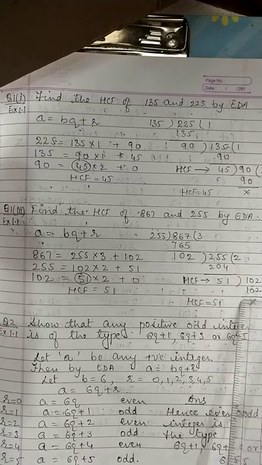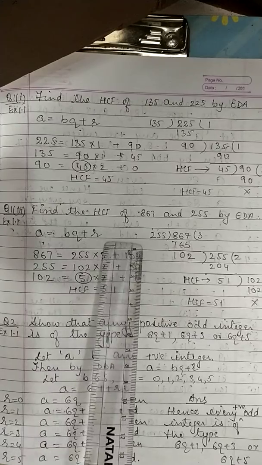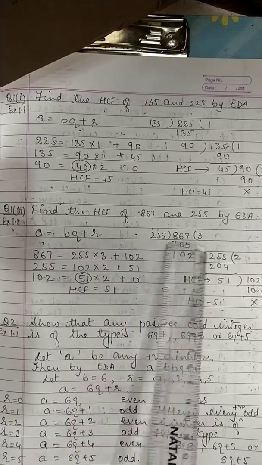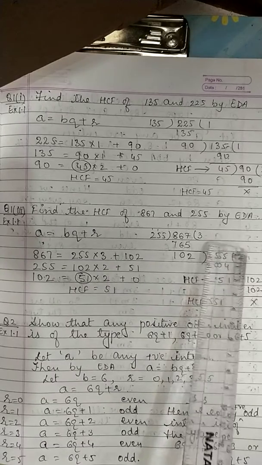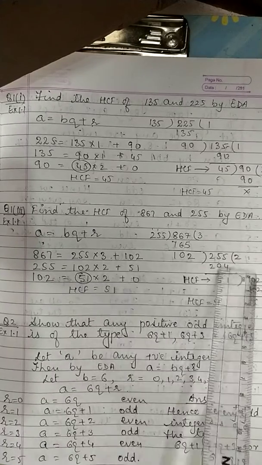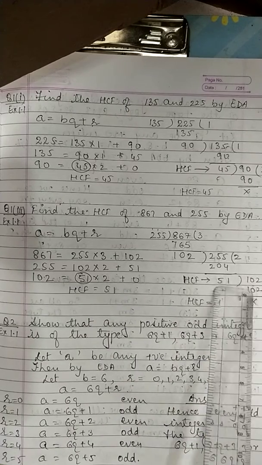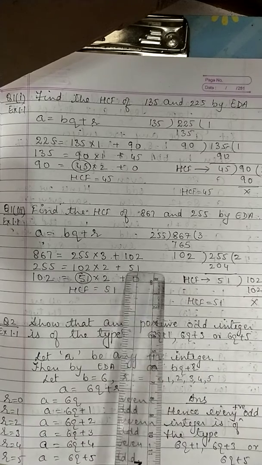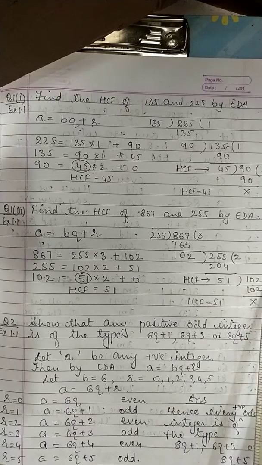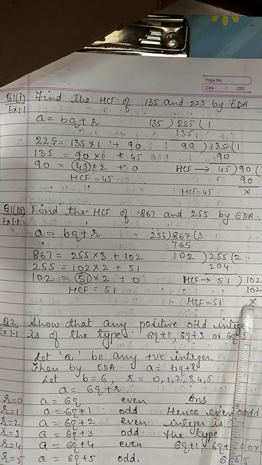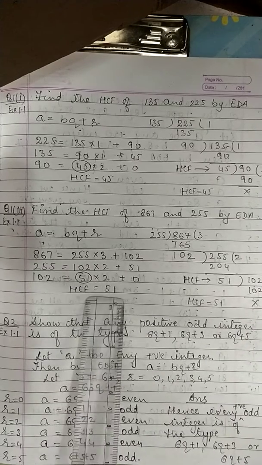Now we shall write this process again using Euclid's division algorithm, a = bq + r. 867 can be written as 255 multiplied by 3 plus 102. The second step, 255 will be written as 102 multiplied by 2 plus remainder 51. Then the third time, 102 divided by 51 gives you 2 as the quotient and the remainder is 0. Now when the remainder is 0, we declare the last divisor as the HCF.